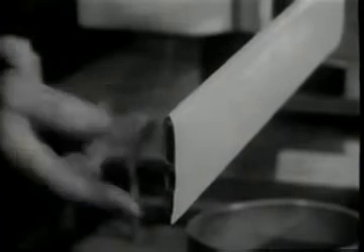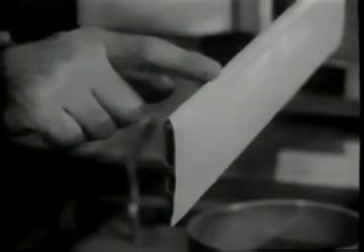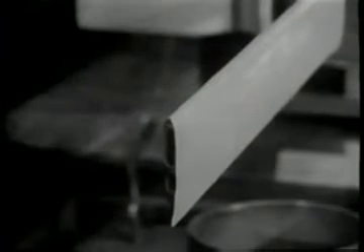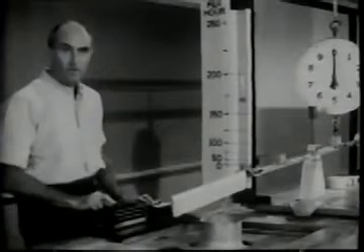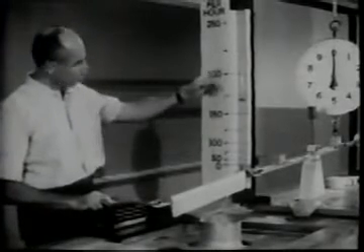I am now turning over the airfoil into its wrong position, with the sharp edge facing the airflow and with a rounded edge at the rear. I haven't changed the controls, so that when we start the blower, we should expect the same speed as before.